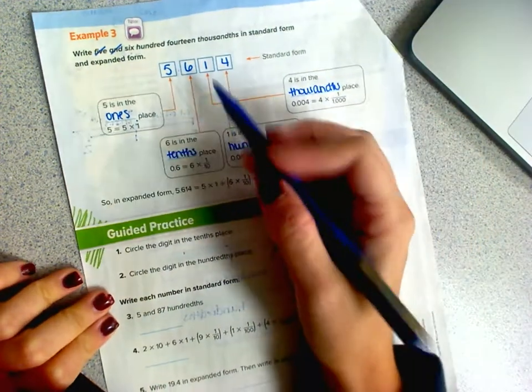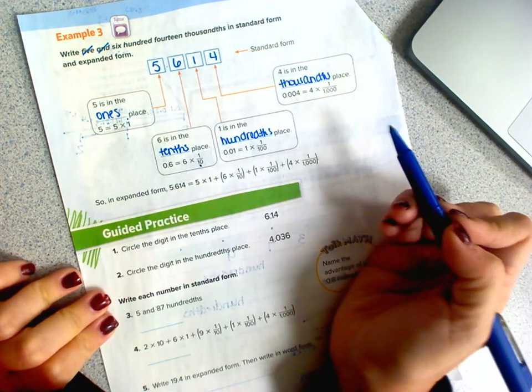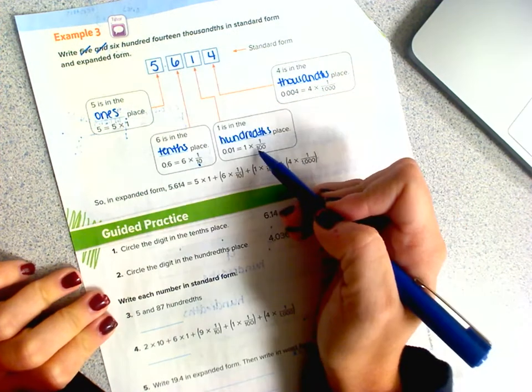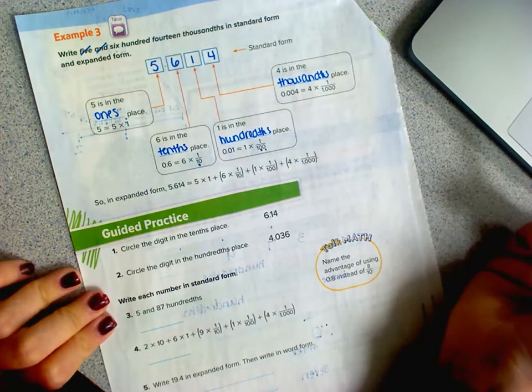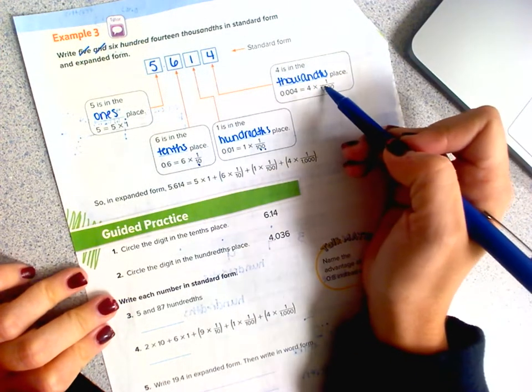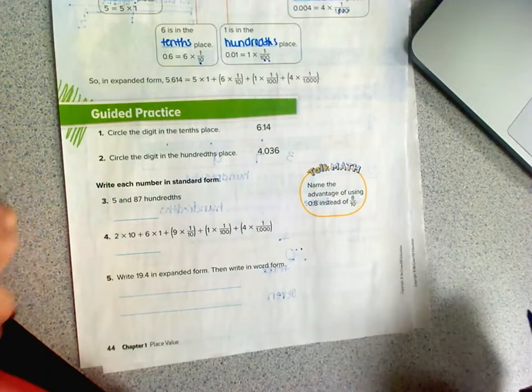And you can remember that by tenths is 1 place after the decimal point. It has 1 zero in 10. Hundredths is 2 places after the decimal point. It has 2 zeros in 100. Thousandths is 3 places after the decimal point. There are 3 zeros in 1,000. So that's one easy way to remember it.